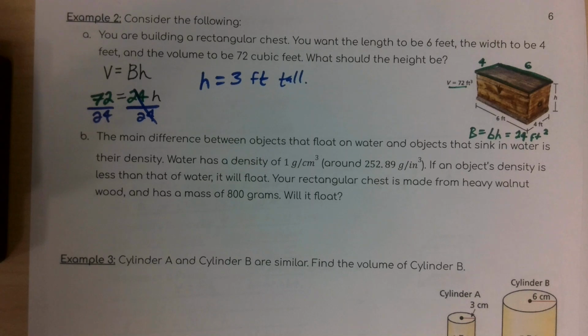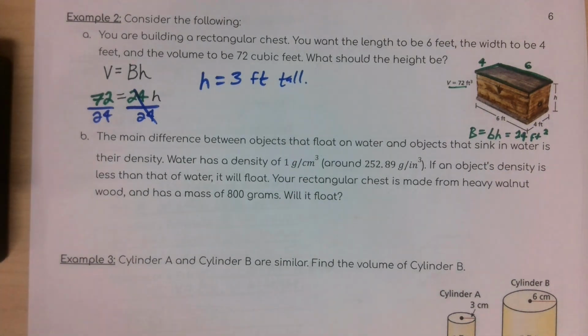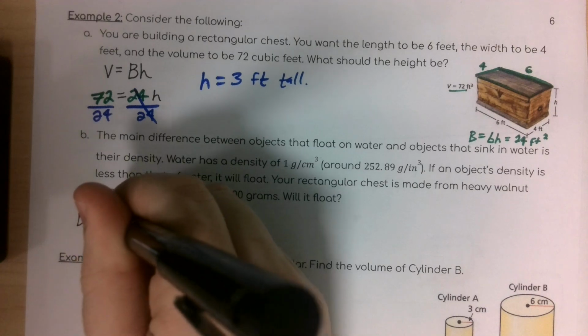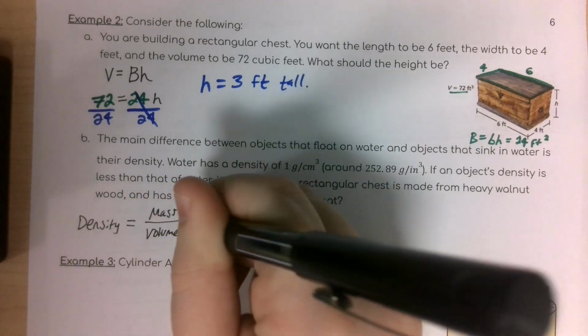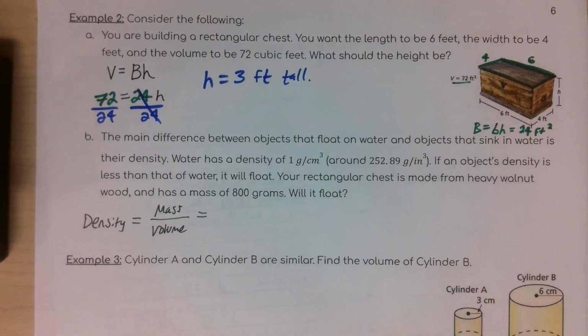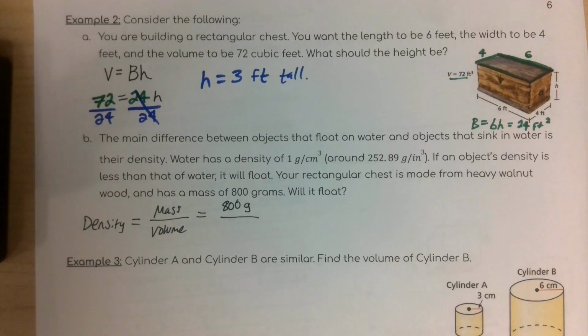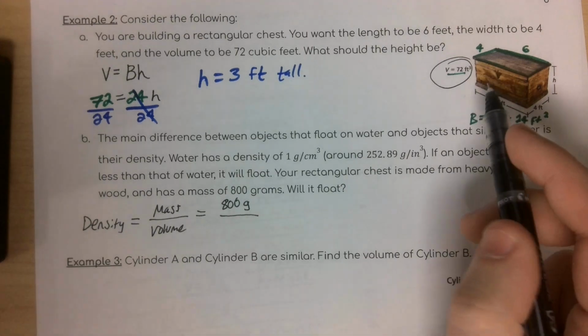We want to see if our chest will float, but it's made out of a very heavy walnut wood. Sorry, our chest has a mass of 800 grams. And we want to see if this chest will float. Recall, folks, that density equals mass over volume. So to find the density of our chest, we have to take its mass of 800 grams and divide it by its volume. But the volume of the chest is given. It's 72 feet cubed.